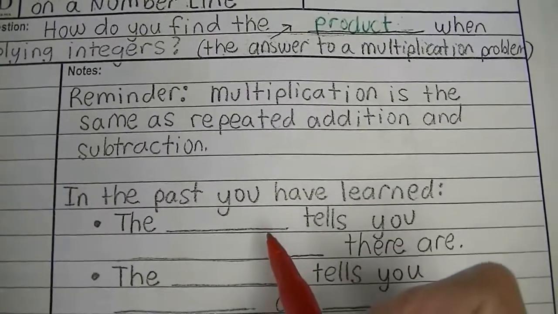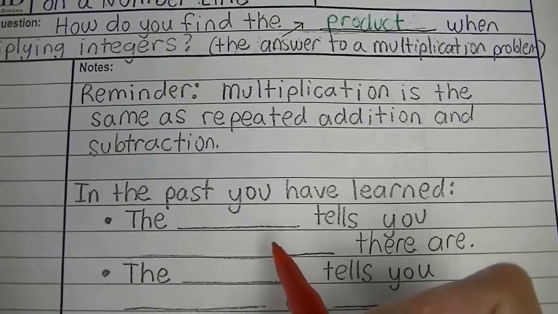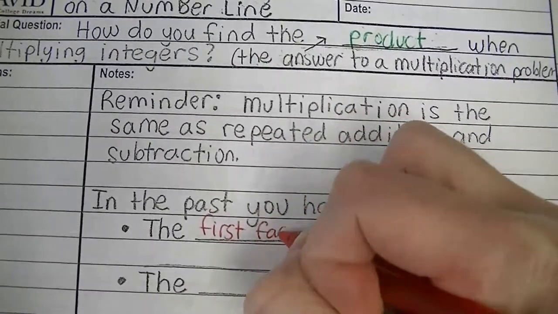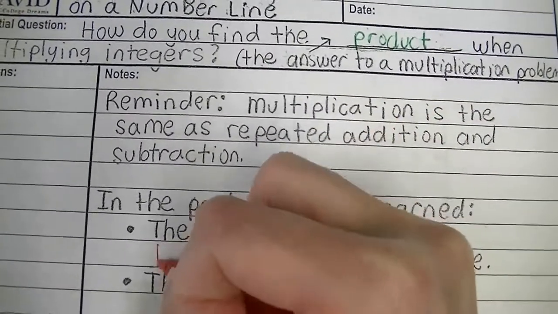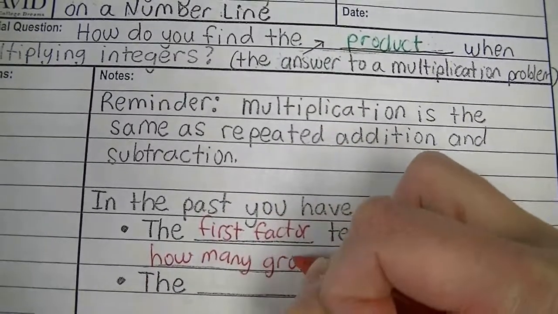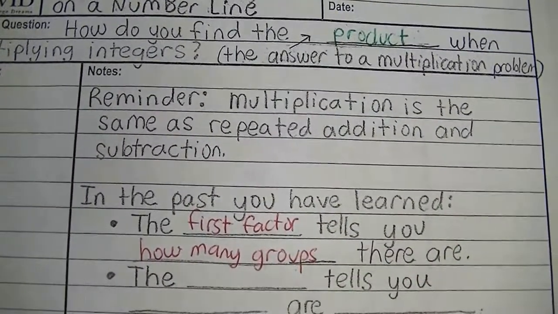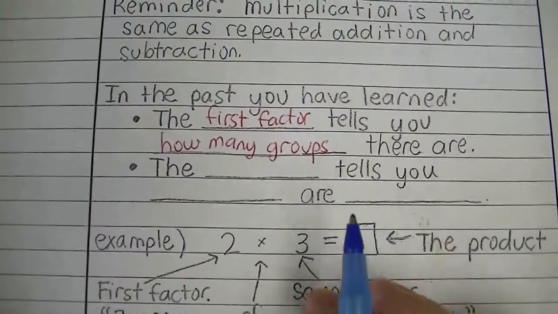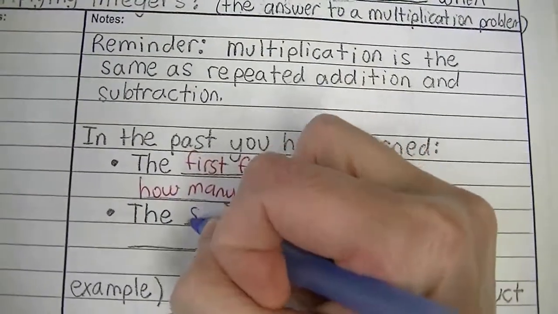So in the past, you've learned that the first factor tells you how many groups there are, and the second factor tells you how many are in each group.